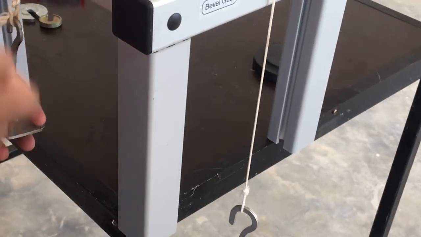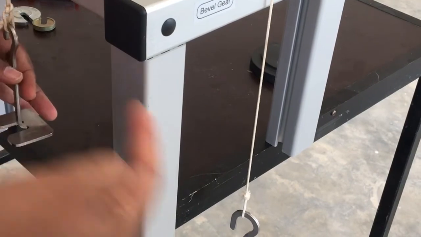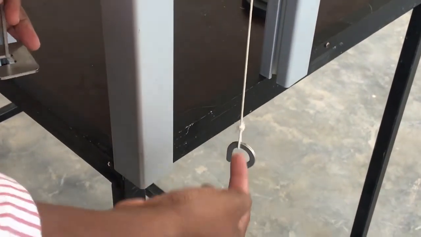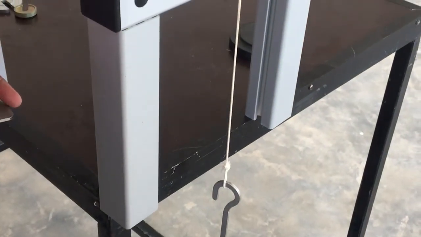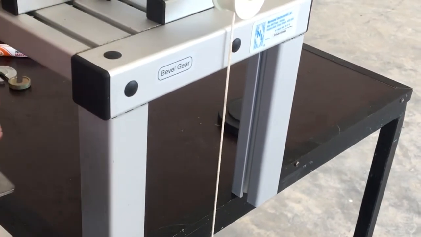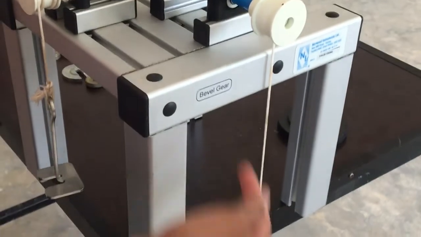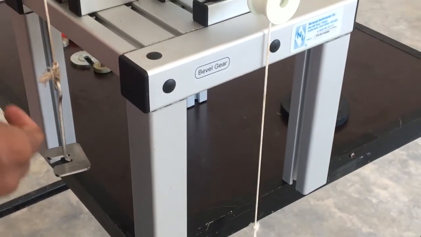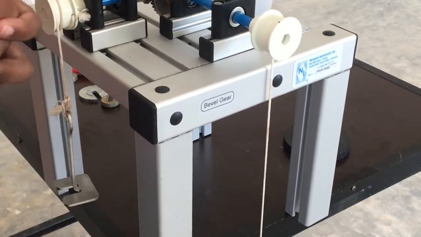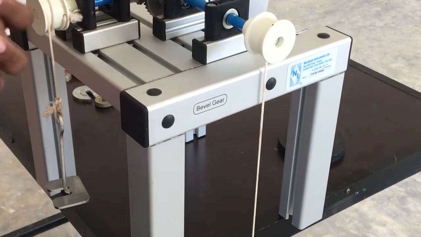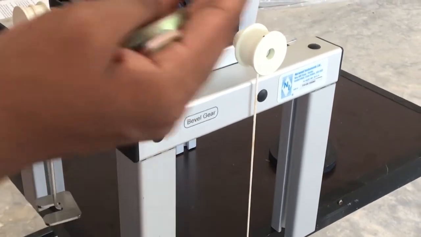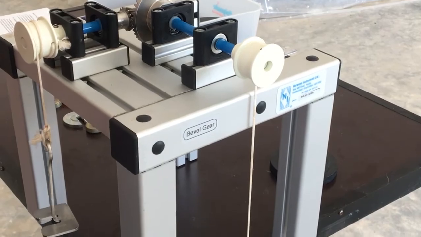So 1.3 Newton effort is needed to just lift this 3 Newton of the load. So this is the second set of values. Likewise, we change the load side weight and get the minimum effort to lift it. Understand? So this is the procedure of this practical.